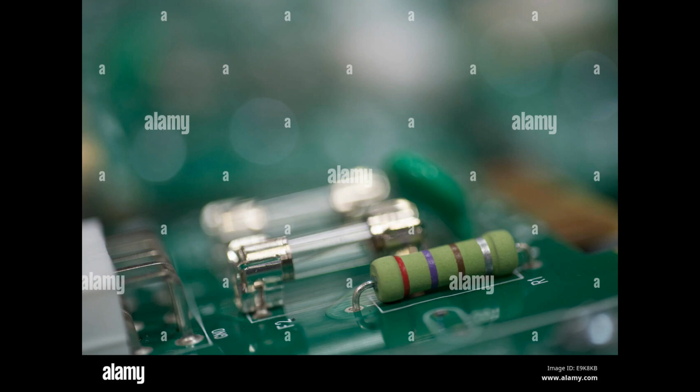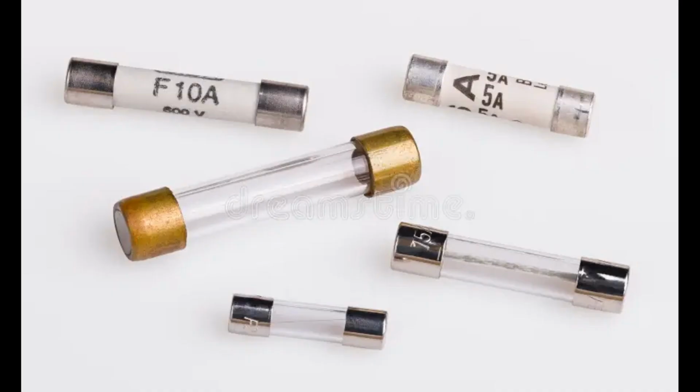Complexity and functionality. Electrical fuses. Electrical fuses are relatively simple devices with the primary function of interrupting current flow during overcurrent events. Electronic fuses. Electronic fuses can offer additional functionality beyond overcurrent protection. They might include features like adjustable current settings, selective tripping, and integration with electronic control systems.